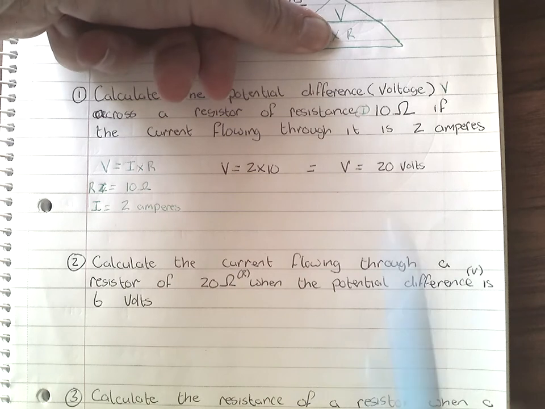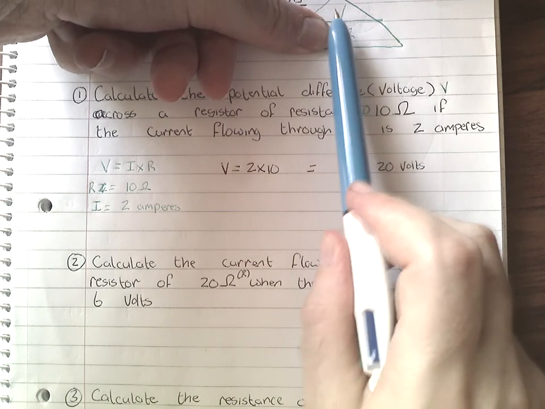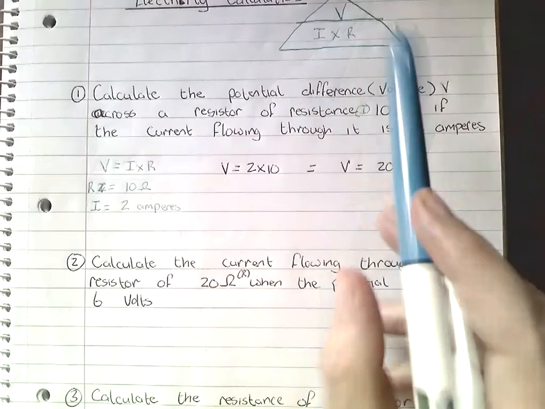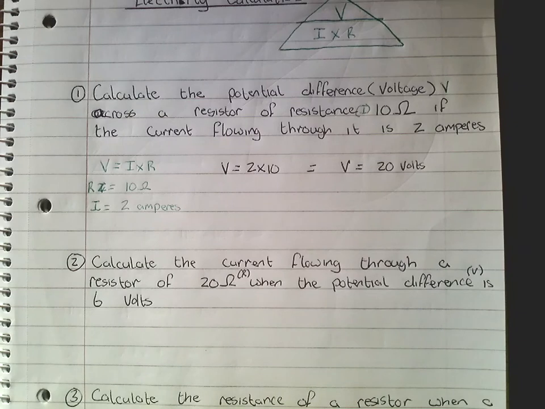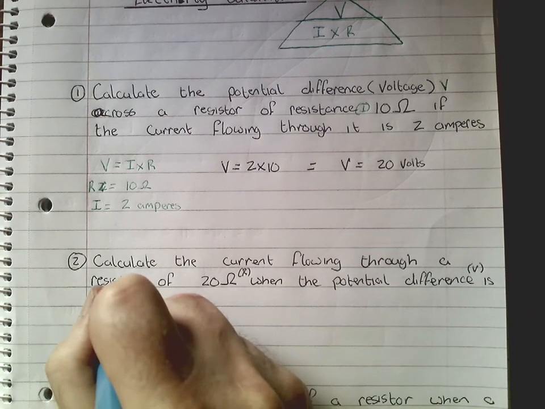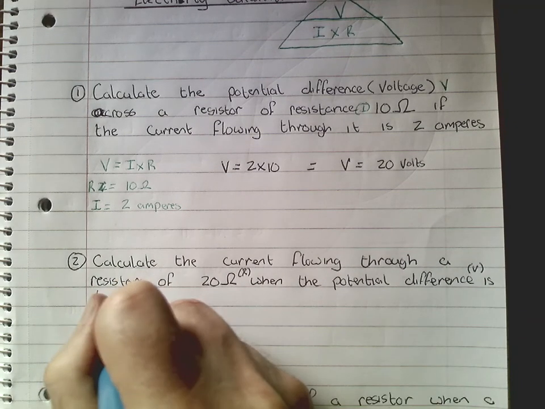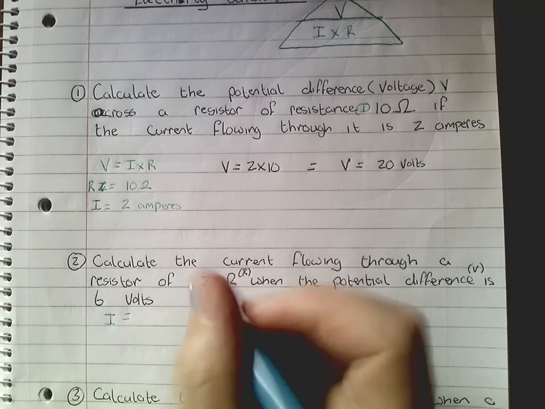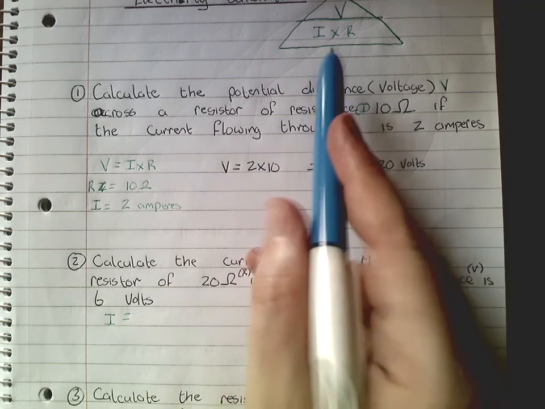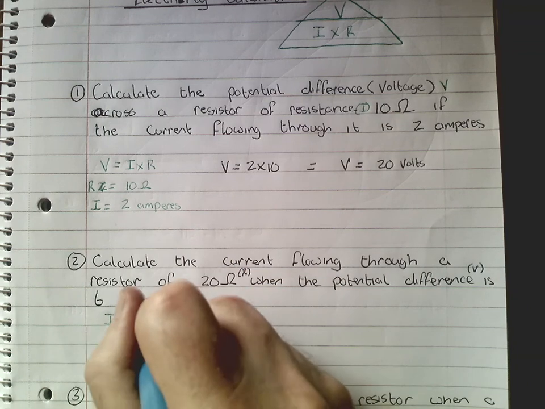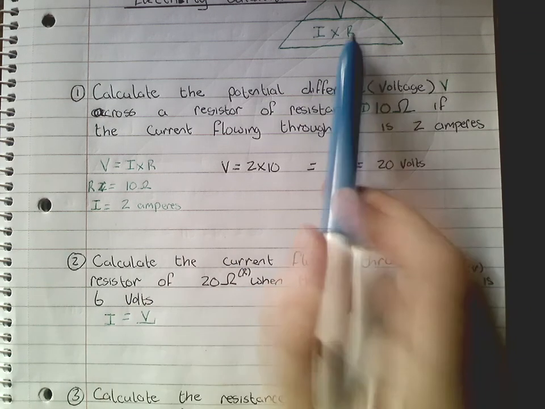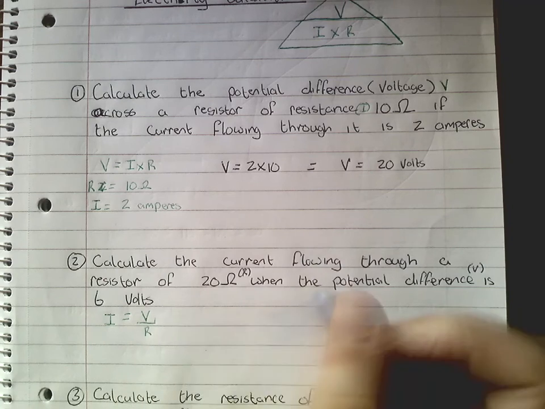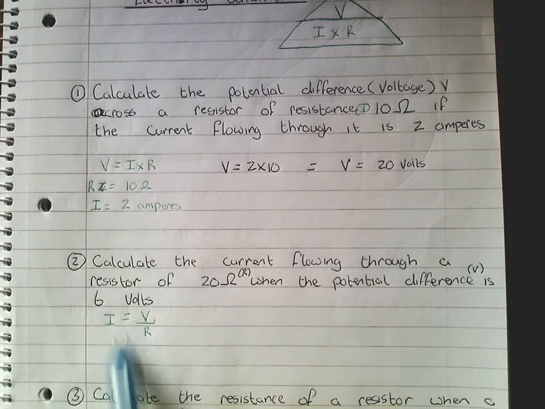Okay, so we can see that the current is equal to voltage divided by resistance. So current is equal to voltage divided by resistance. We can just stick in what we have. So current, this is what we're looking for, and it's represented by the letter I, is equal to voltage, which is represented by the letter V, divided by resistance, which is represented by the letter R. So we've identified the correct formula that we use in order to work out what the current is.